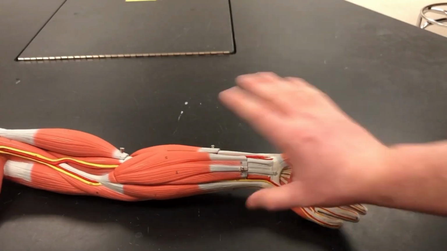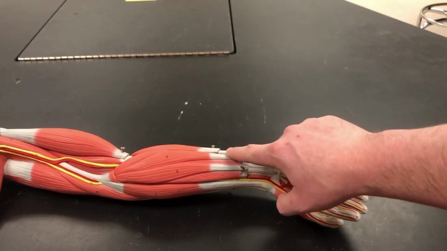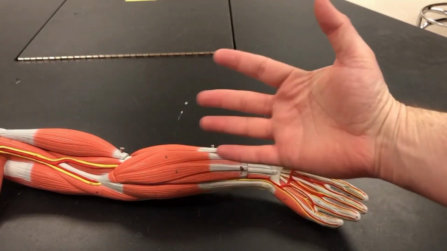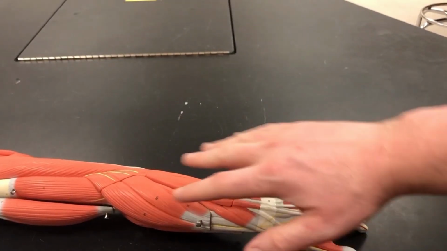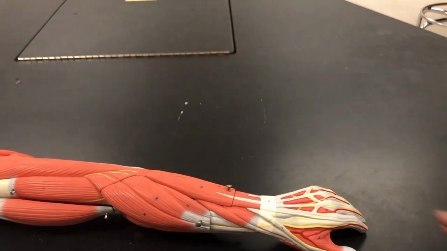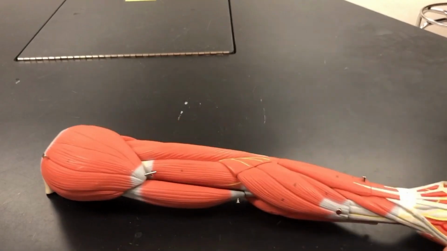A couple other ones that we should know. All of these muscles on the anterior forearm, they all aid in forearm flexion, like I'm doing right there, wrist flexion. And then all of these posterior ones, they go through wrist extension. Forearm, boom.